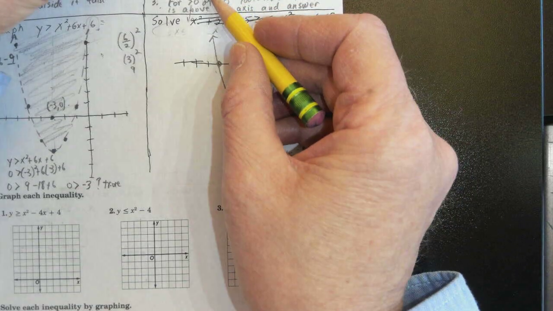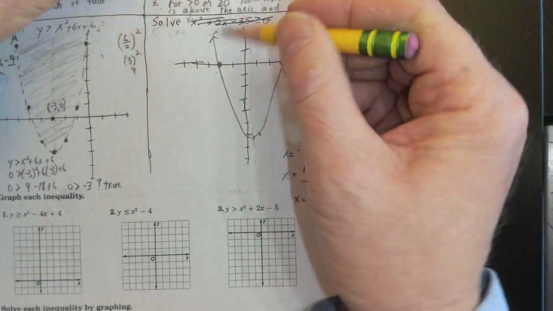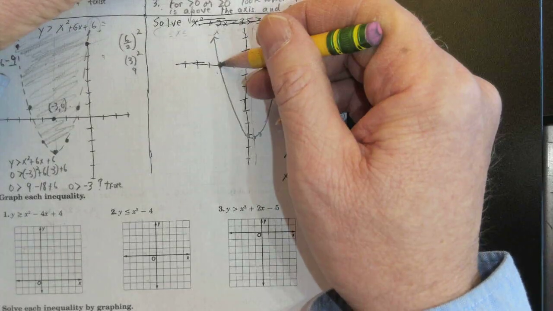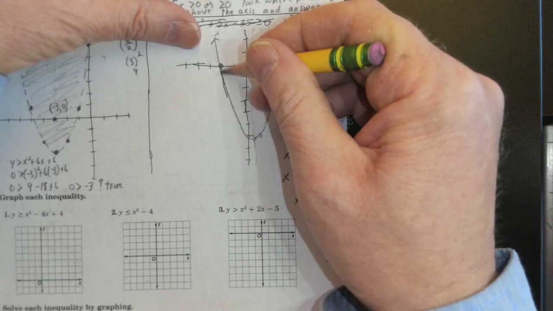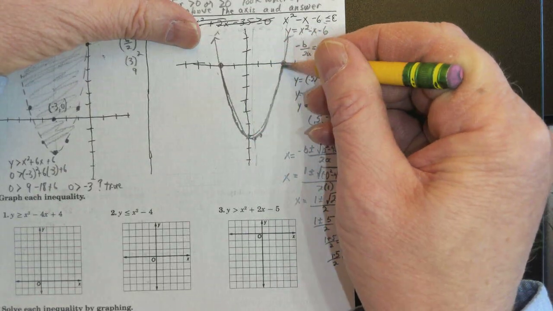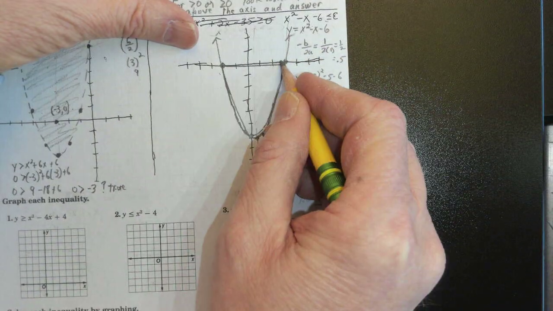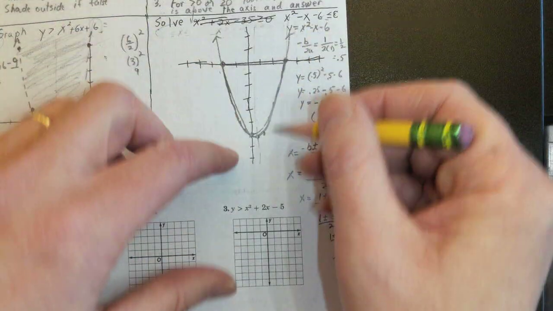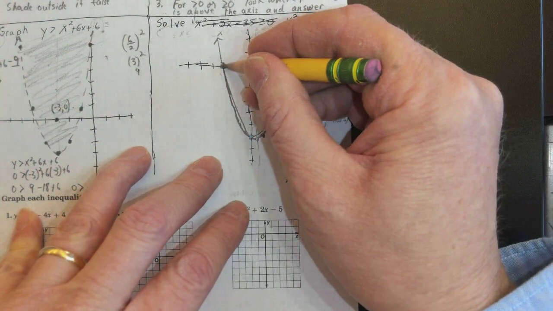Now, the answer is, okay, for this is less than or equal to 0. So we're looking where the graph, this is the graph, the whole thing's the graph. Right here, you see that we are below 0 here? You see that? This is the x parts that are corresponding to that.